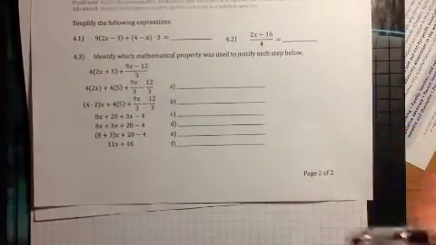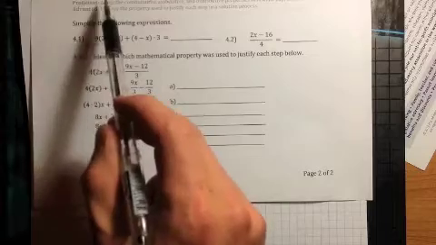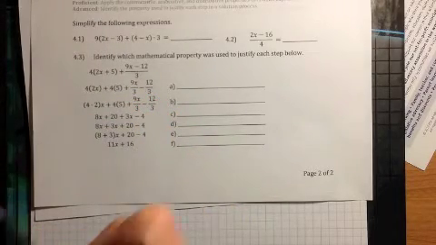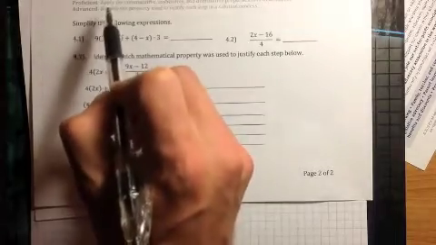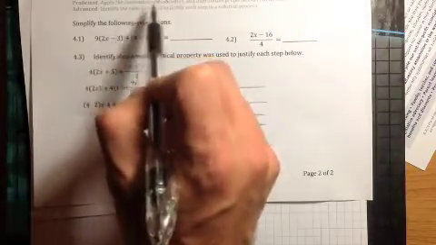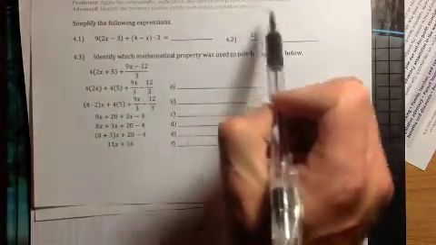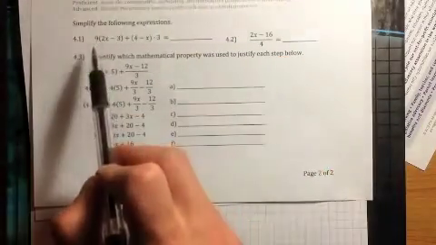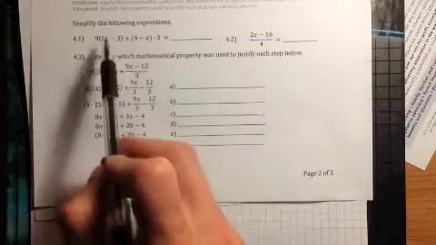Now, in objective number 4 you got proficient, 80% of the points possible, if you were able to apply the commutative, associative, and distributive properties to rewrite expressions. That was in these two problems here.